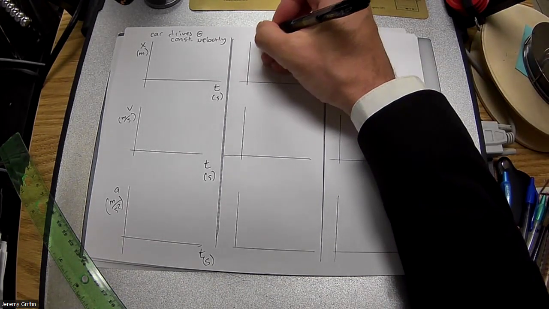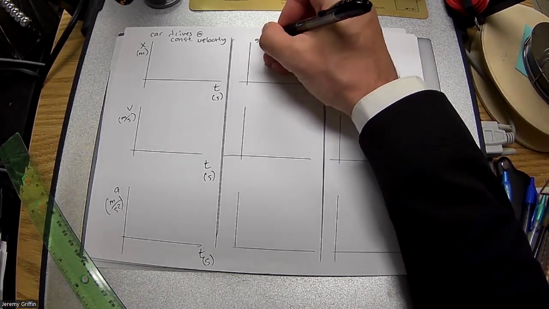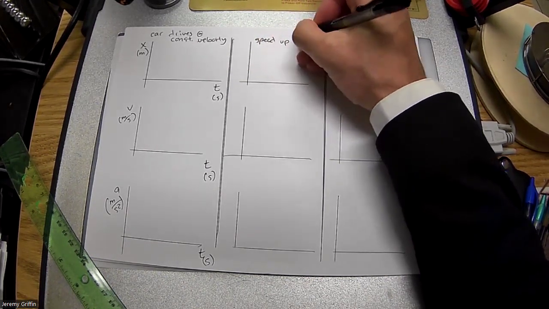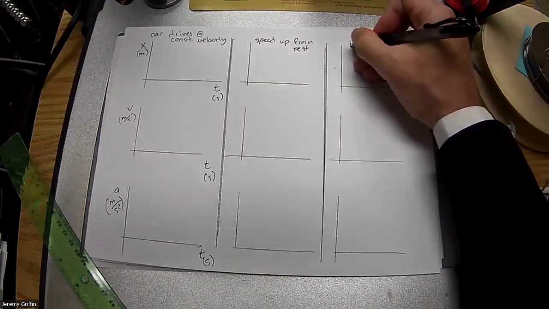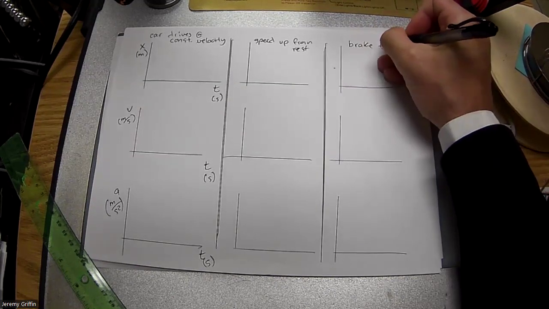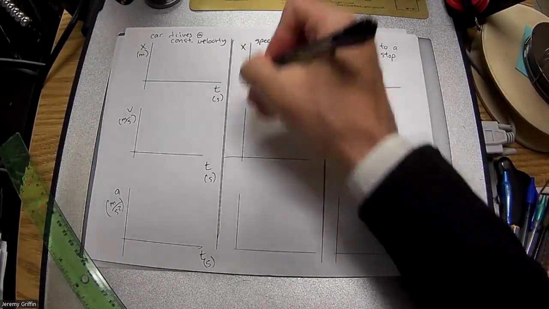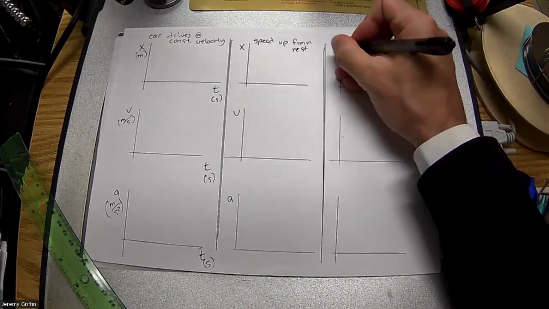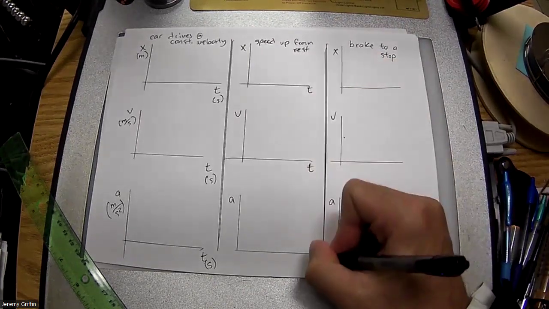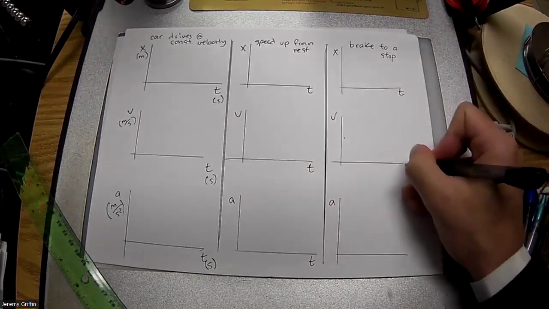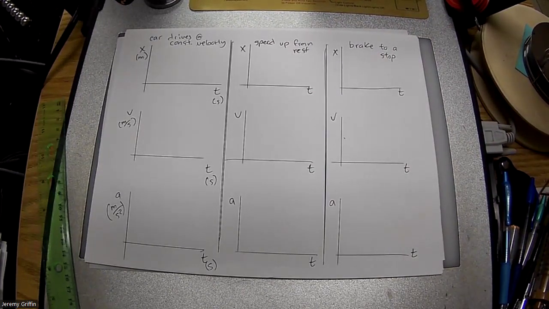The next one we're going to do is, let's say, speed up from rest, and then brake to a stop. We'll do X, V, A, X, V, A, all versus time. Any of these graphs, any of these scenarios, you can see.